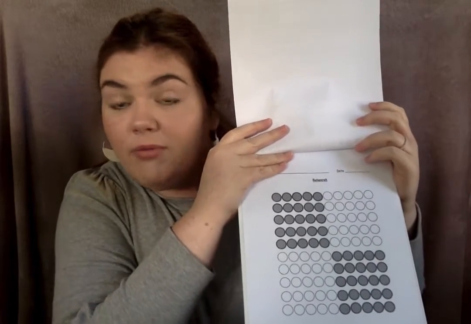There's another page. You need this page too. It kind of looks like a Rekenrek, but on a piece of paper, you're going to need that as well. And then you're going to need some crayons, okay?